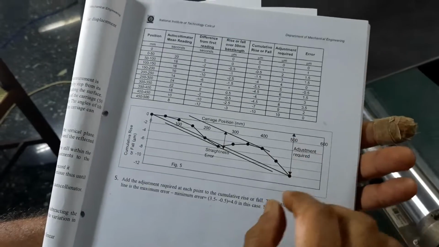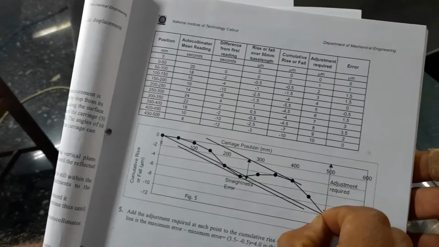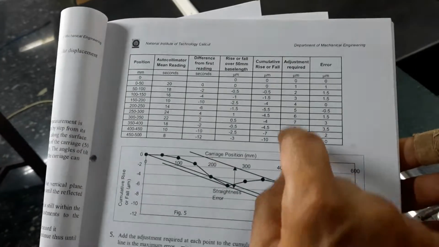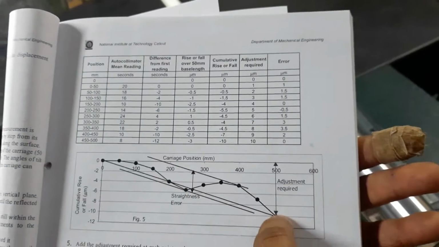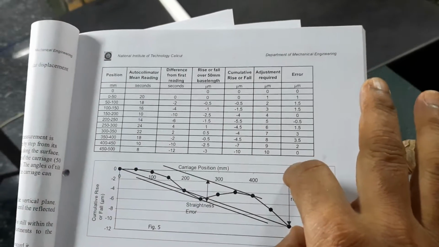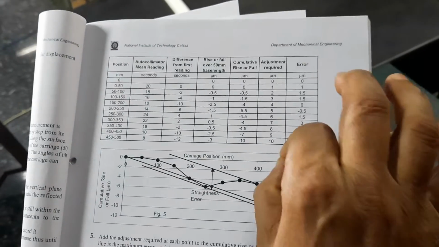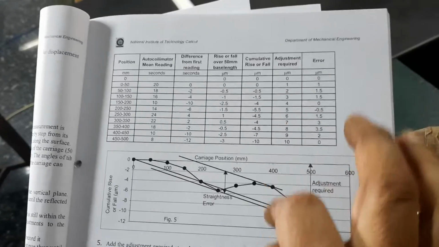So we have to find out the error. You have to shift this point to the datum line. So you have to add a correction factor at this point. And what is the correction factor at this point? This is minus 10. So here we have to add plus 10. Similarly, we have to add a corresponding correction factor at each point, so that this point reaches here and this point shifts from this position like that.